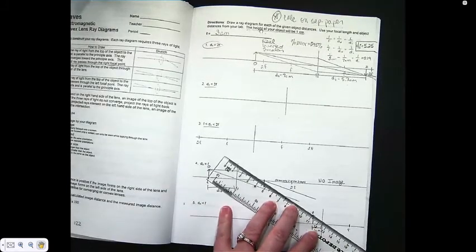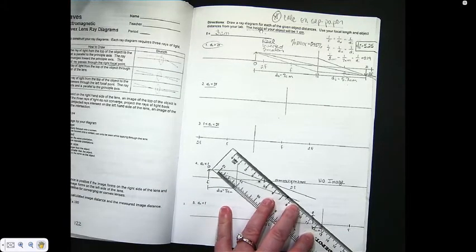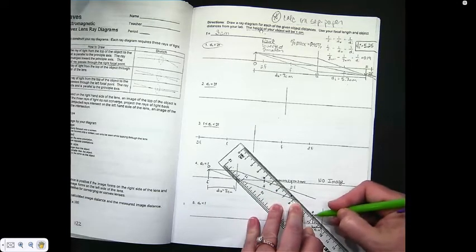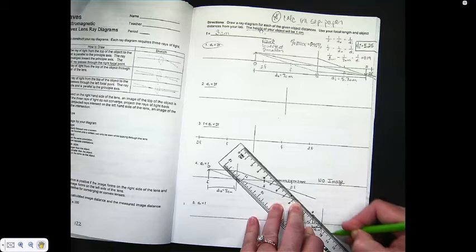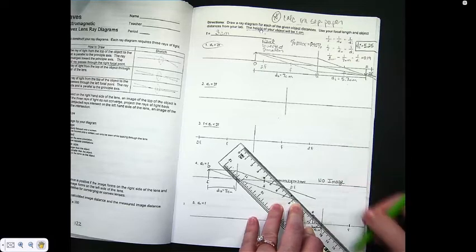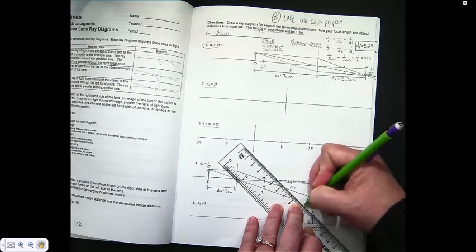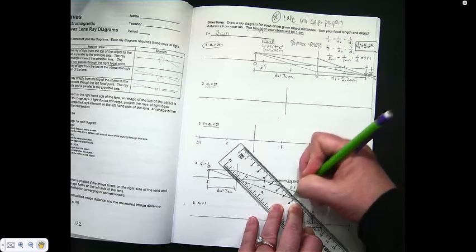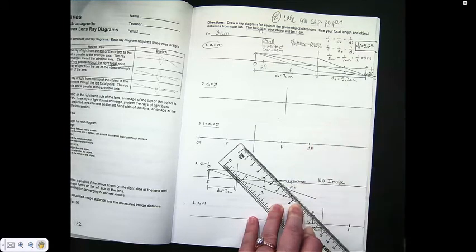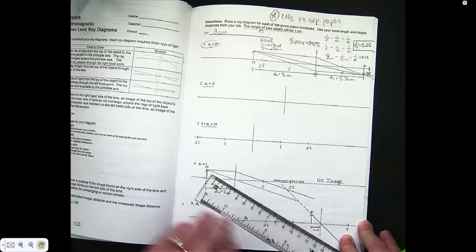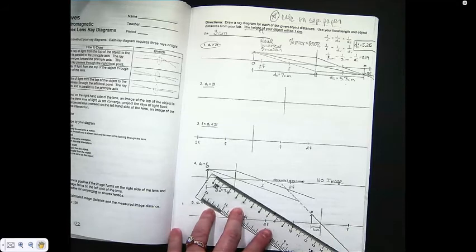The central ray goes from the tip of the object directly through the center of the lens where it crosses the principal axis. So I have a light ray that will go through that point. These two lines will not converge. So what I'm going to do is draw a dotted line backward from the object to indicate where that light ray is coming from.